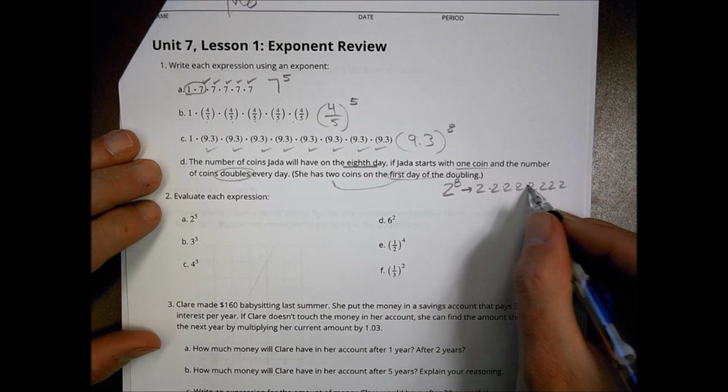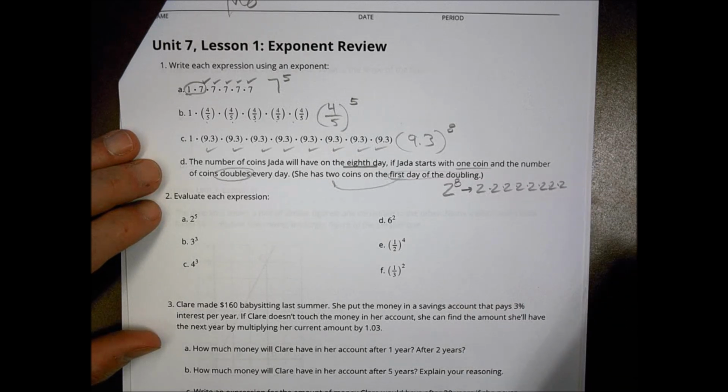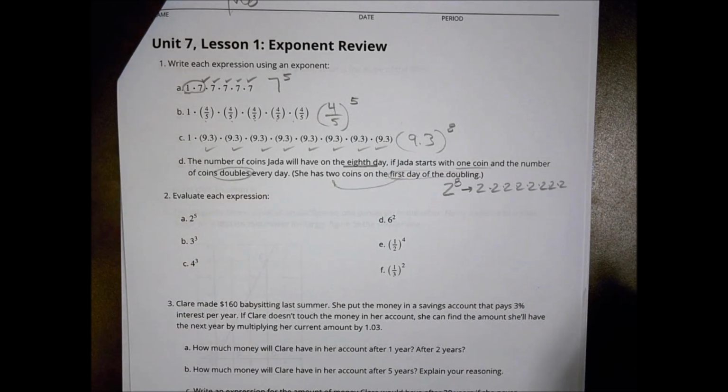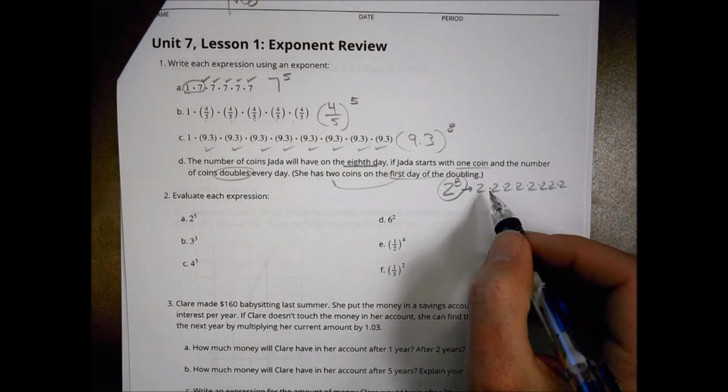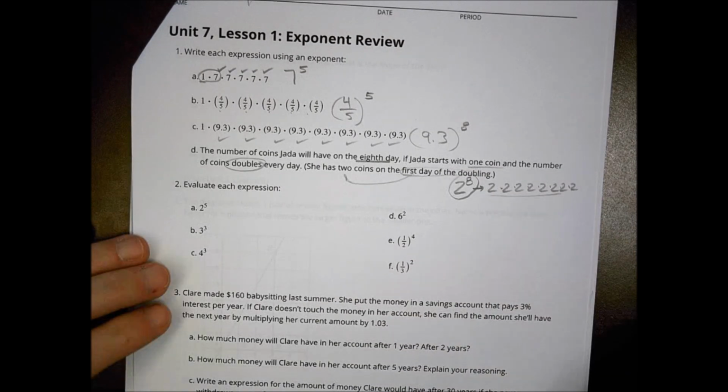Multiply all that together. Again, a lot to multiply out there, isn't it? Okay, and so that's what you'd be looking at there. But we want to write it as an exponent, so we just say 2 to the 8th. That's a lot nicer and cleaner than writing all that out there.